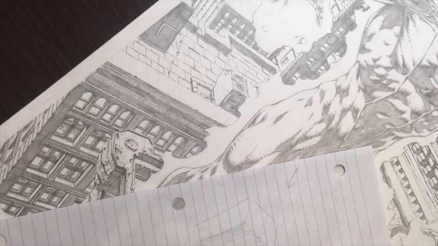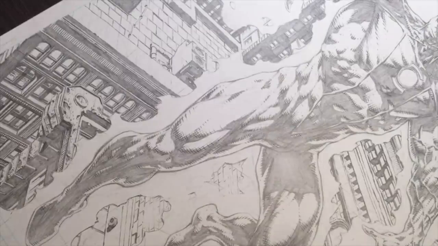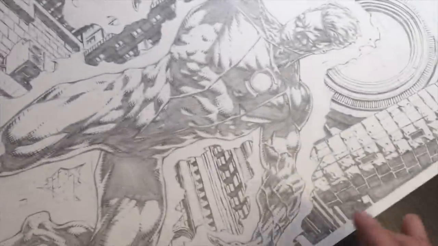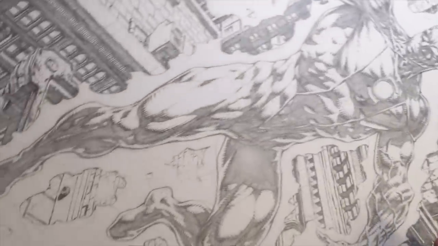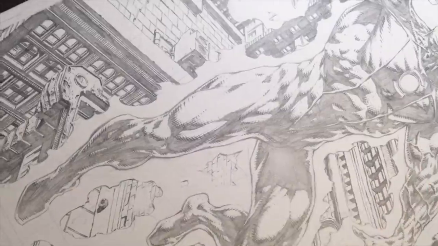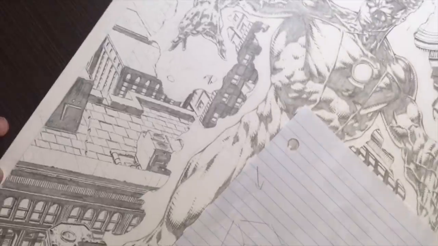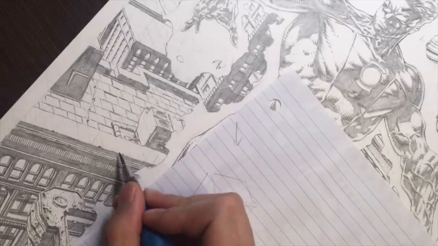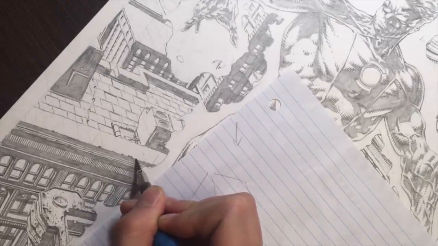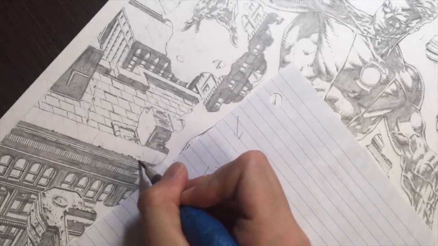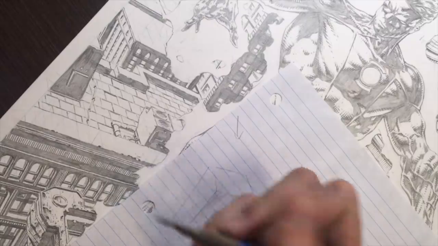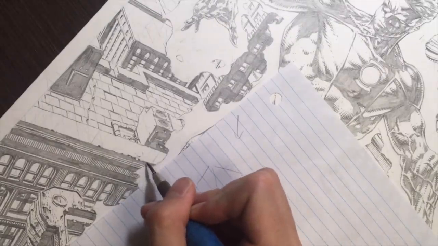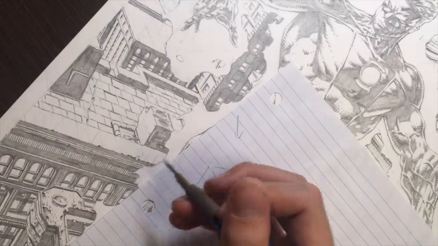How long did I draw for this? This probably took like 8 hours to get to this point, so I still have a couple of buildings that'll probably take an hour or two. To complete this full page, since it's pretty detailed and stuff, and I'm actually kind of a slow worker, I'd say up to 12 hours maybe.